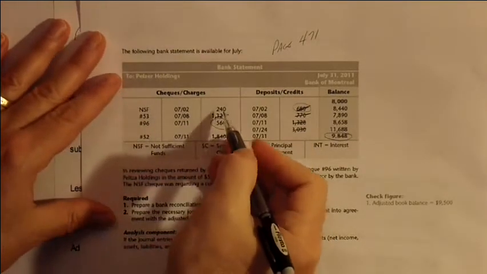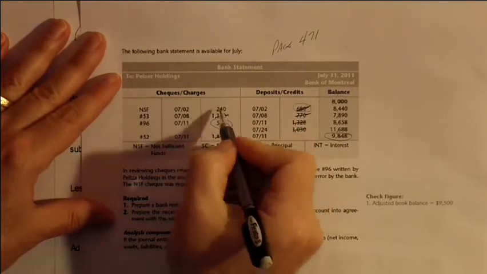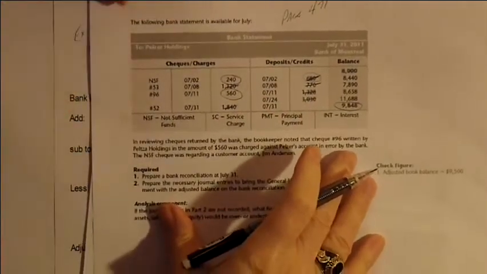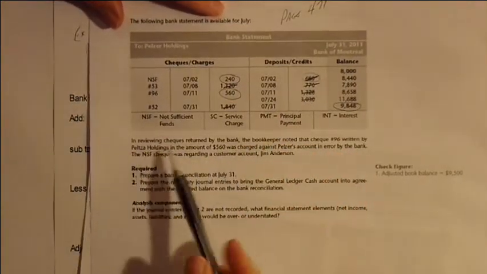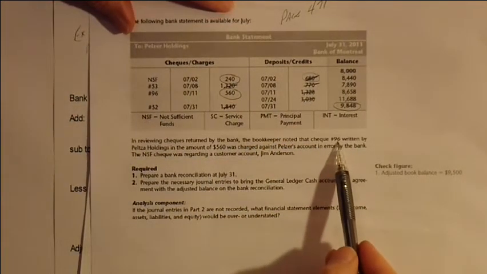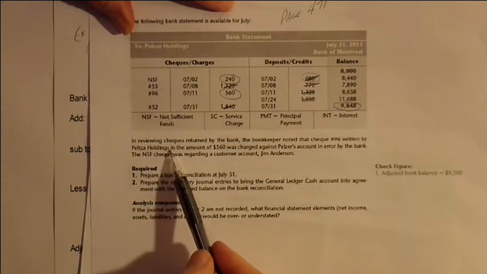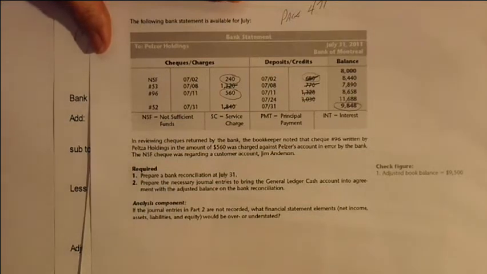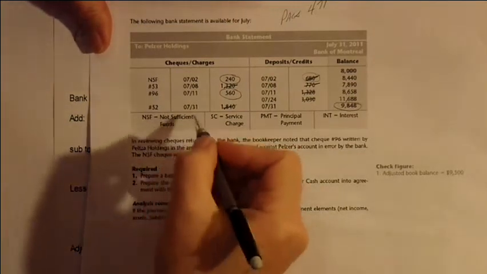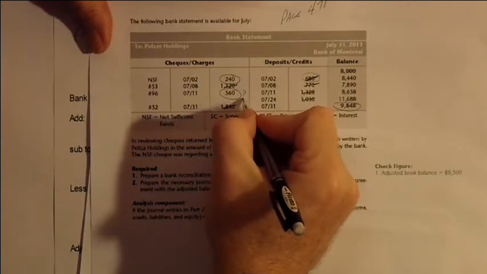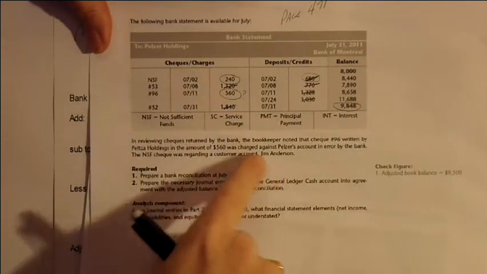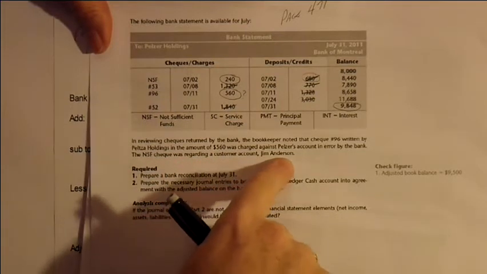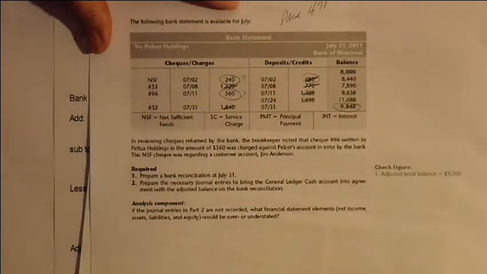And of course an NSF check, you're familiar with that. That's a check that came back with non-sufficient funds. And so we wonder about that one. They tell us a little bit about those things in the notes here. They said, in reviewing the checks returned by the bank, check number 96 was written by Pelzer Holdings. Wait a minute, we're Pelzer Holdings. This is a different company. So apparently they've taken some other company's check out of our account. So that's a problem. And the $240 was an NSF check for a customer of ours, Jim Anderson. So that's a problem too.